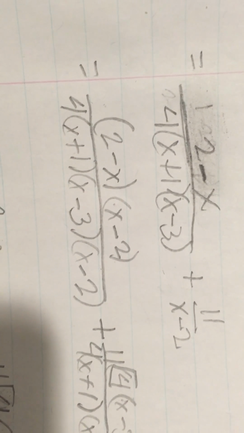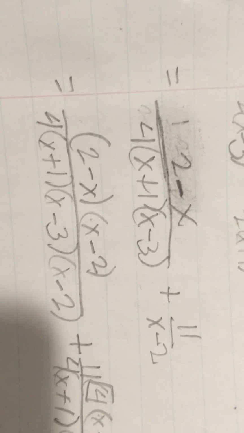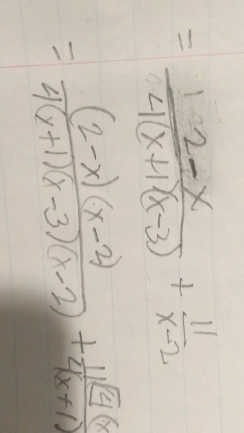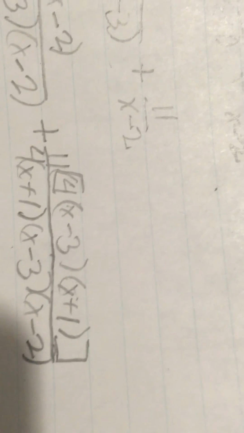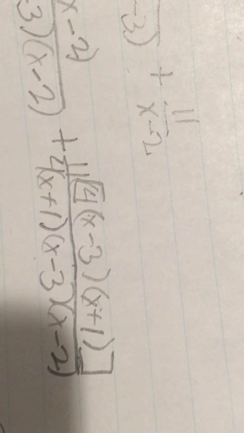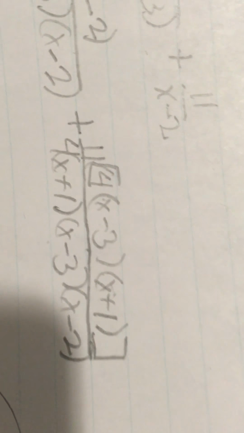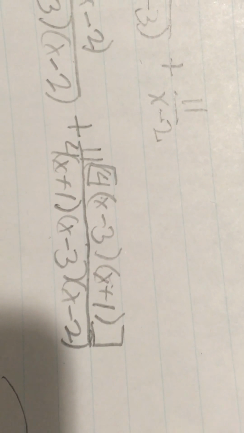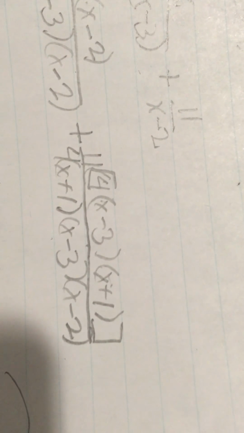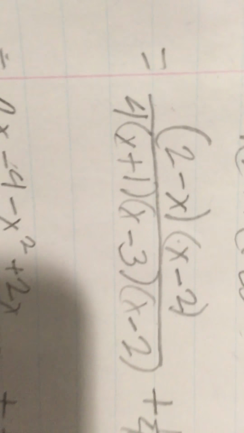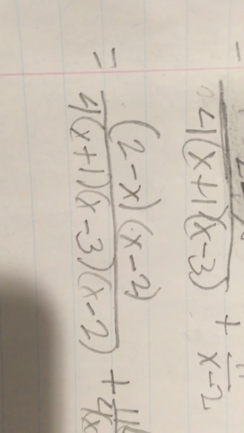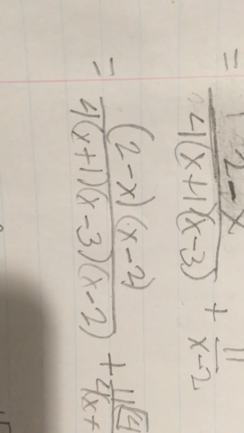So the numerator becomes (2 - x)(x - 2). The second one becomes 11 times 4 times (x - 3)(x + 1) over 4(x + 1)(x - 3)(x - 2). Next, we multiply the numerator, (2 - x) and (x - 2).